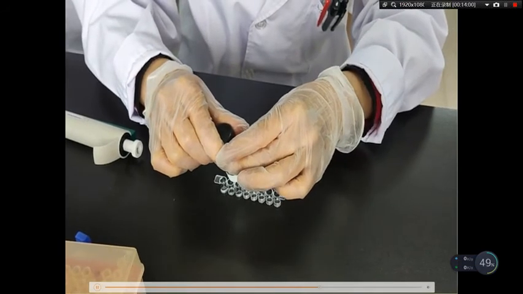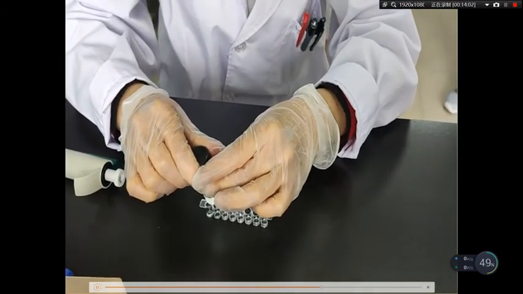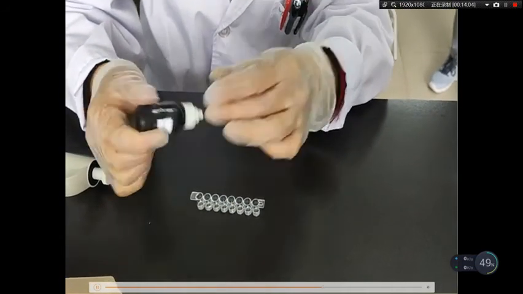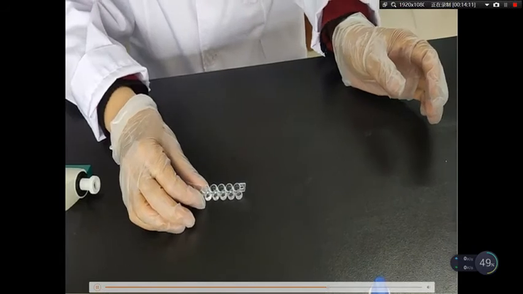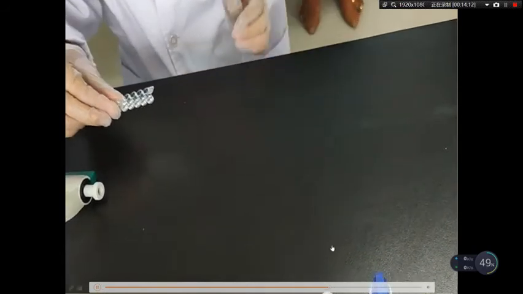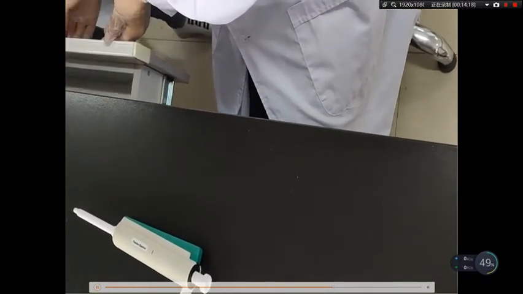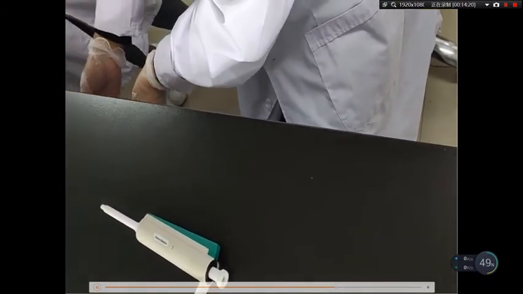Okay, then we put the plate at room temperature in the dark for about 10 minutes.